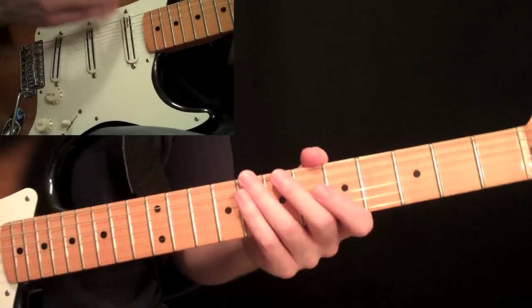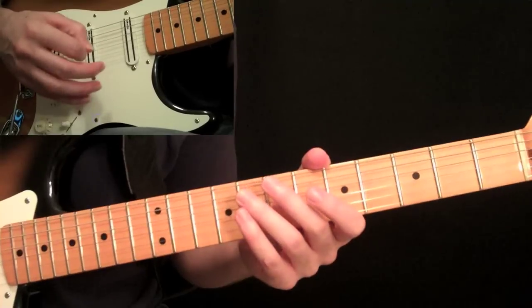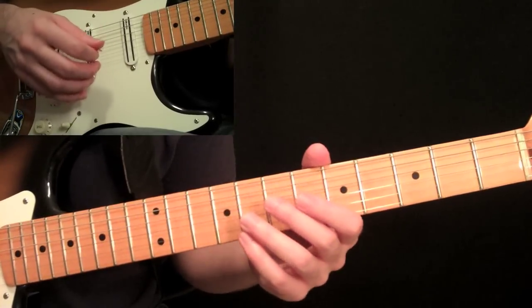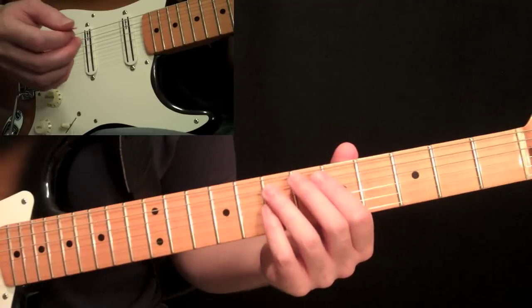So just have fun with it, and it's a cool way of coming up with some cool musical sounding ideas that are used a lot in popular music, and you can get good at octaves while you're at it.